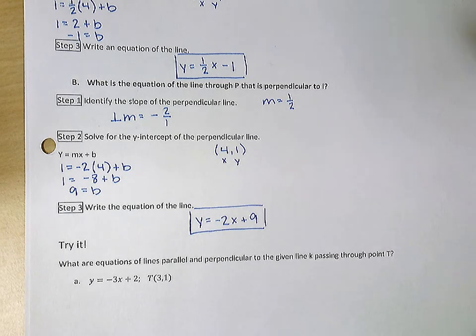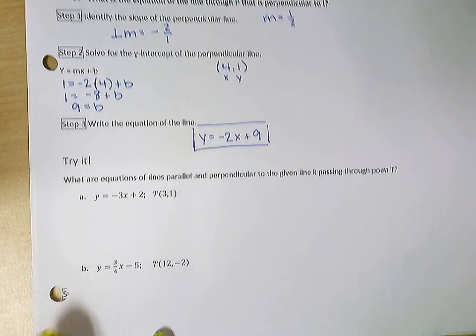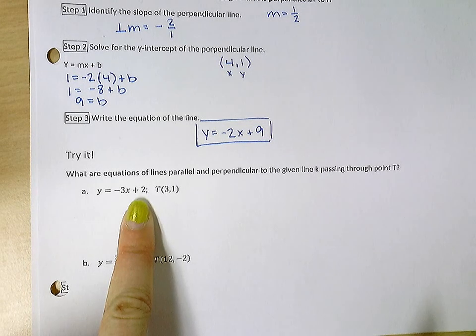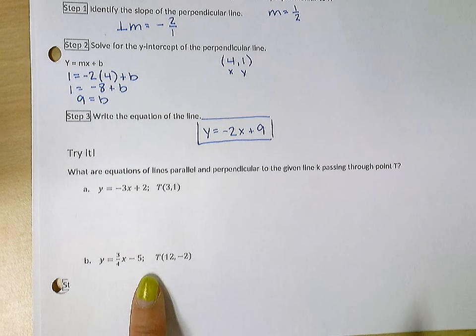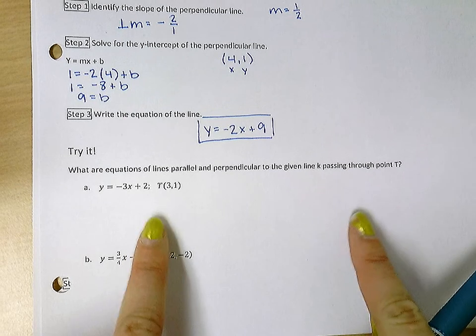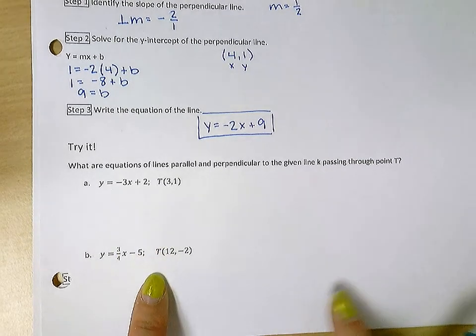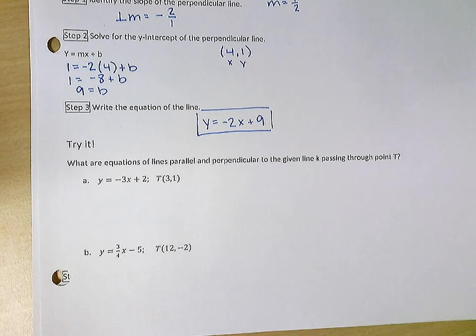Then I do want you to try it for letters A and B. You have to find a line parallel to this through that point and perpendicular. And same thing for B. So you should have 2 equations of a line for each of these. One parallel, one perpendicular, one parallel, one perpendicular.